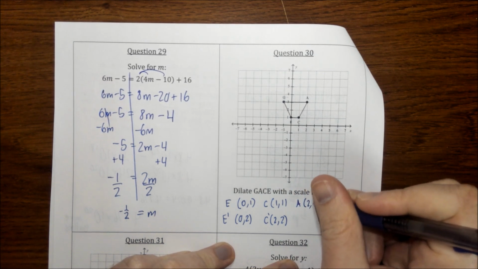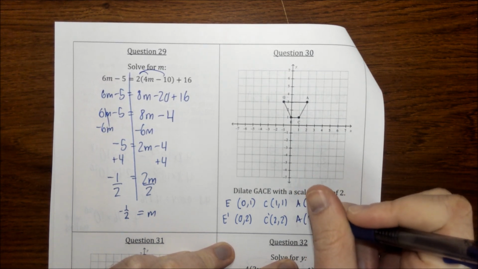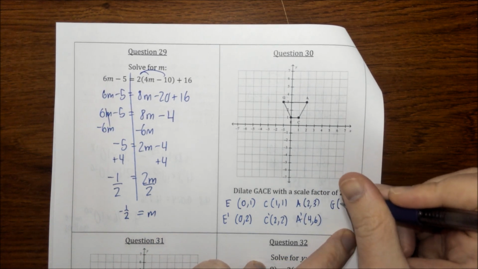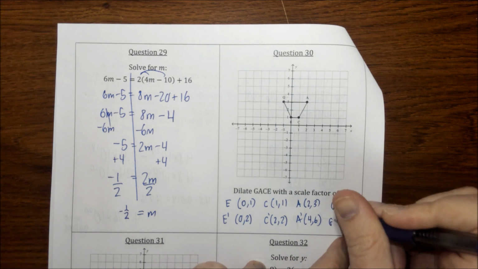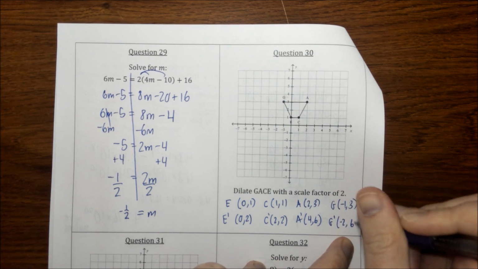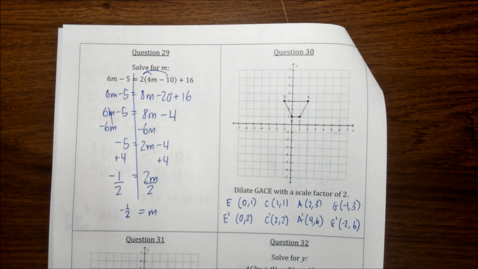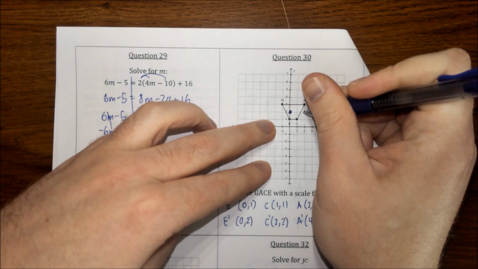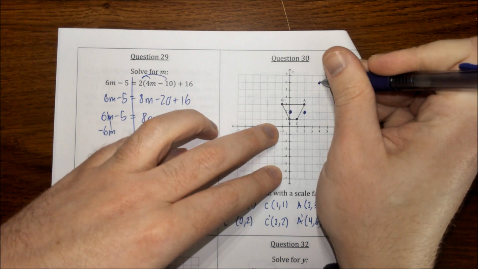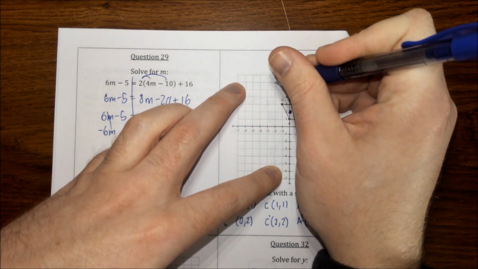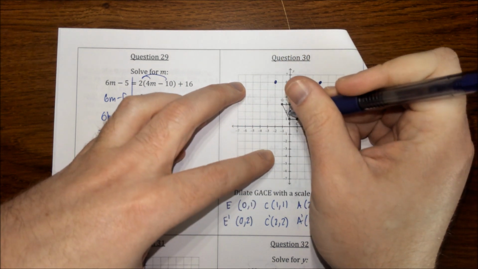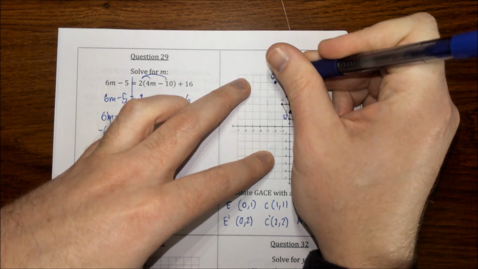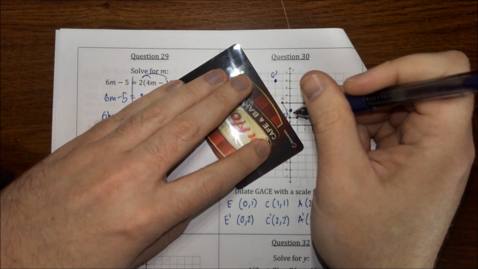A used to be 2, 3. When we multiply both those by 2, we're going to get 4, 6. And G used to be negative 1, 3. But when we multiply those both by 2, we get negative 2, 6. So let's plot those new points. 0, 2, 2, 2, 4, 6, negative 2, 6. And let's label them E prime, C prime, A prime, G prime. Let's connect them.